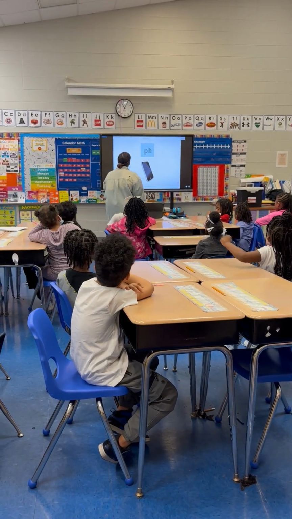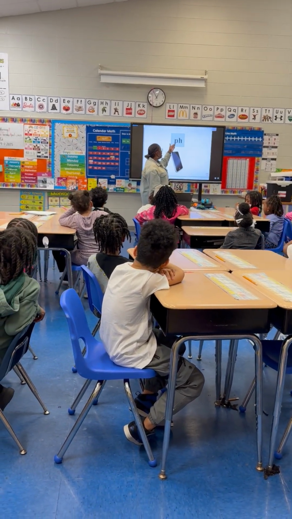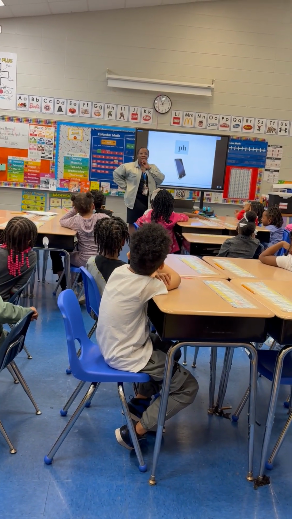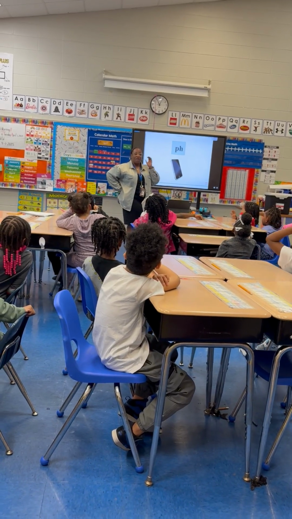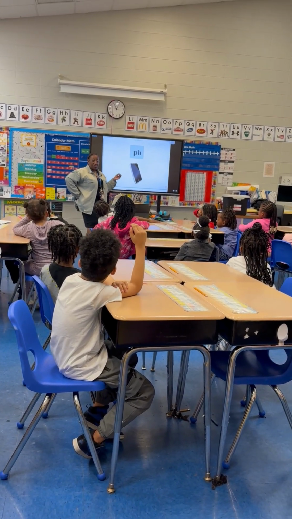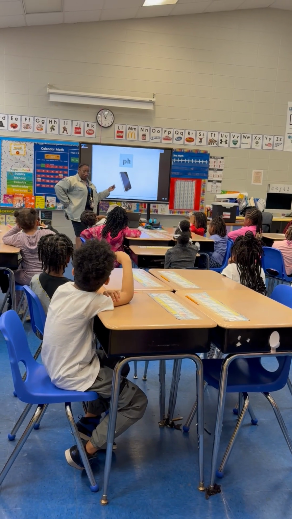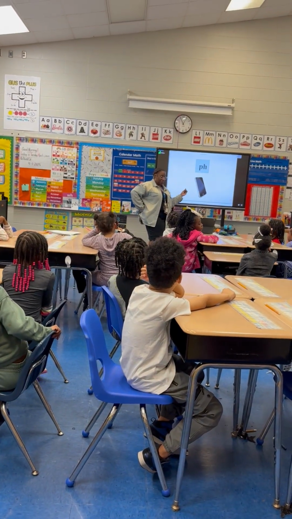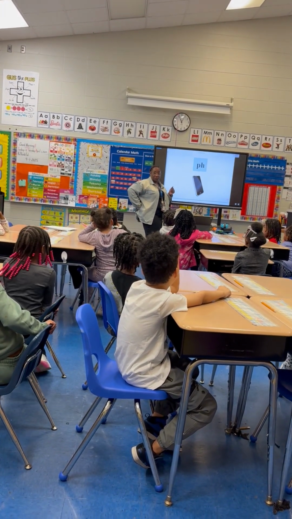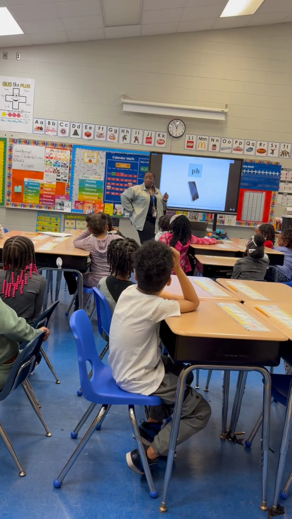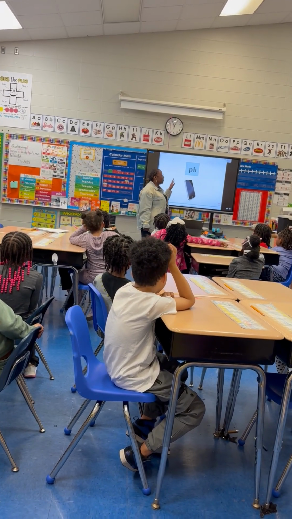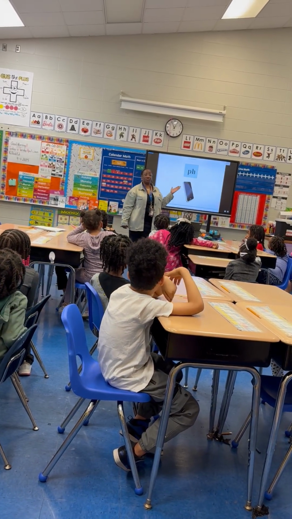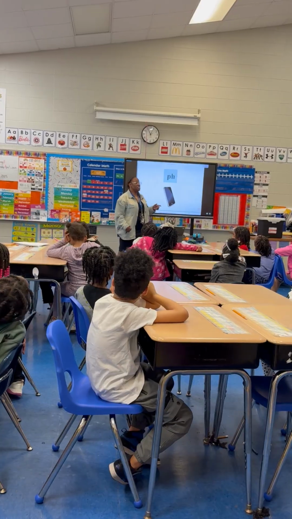Oh, look here. Now we have another diagram. This is two consonants, PH. PH makes the sound. What sound? It makes a sound. Now, this is a picture of a what? Phone. This is a picture of a phone. And PH makes what sound?